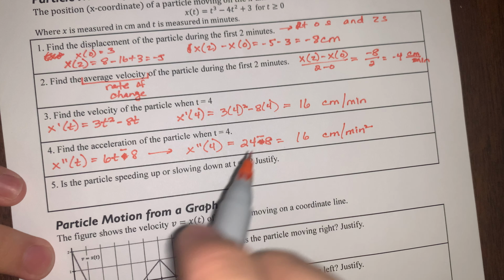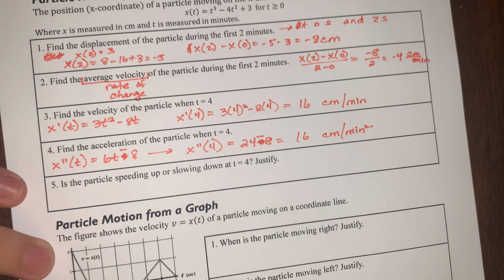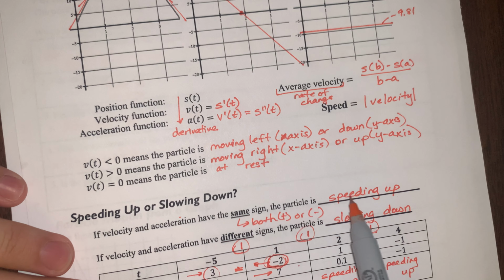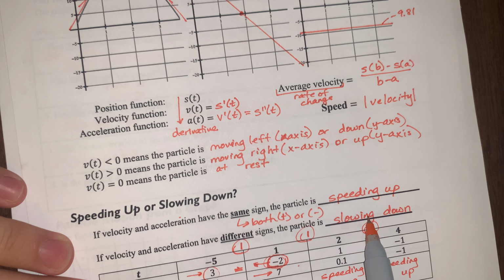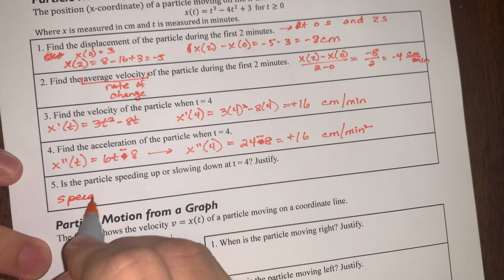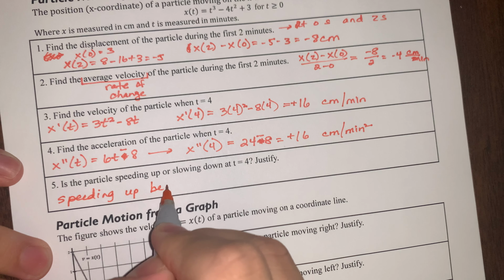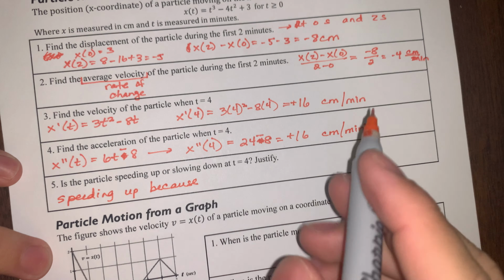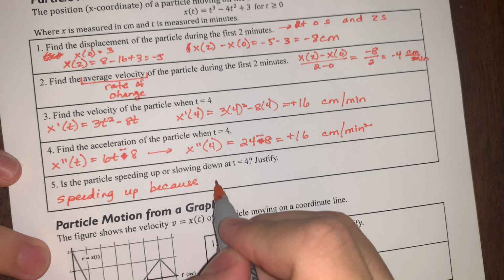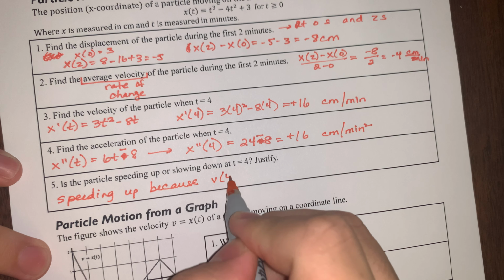Well, let's think about it. Remember, if we want to know whether something is speeding up or slowing down, we know that it's speeding up if they have the same sign and slowing down if they have different signs. So if you think about it, you have a positive 16 here and a positive 16 there for velocity and acceleration. So we're going to say it's speeding up because the velocity at 4 and the acceleration at 4 have the same sign.